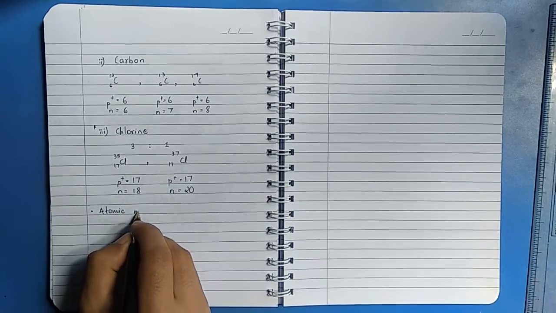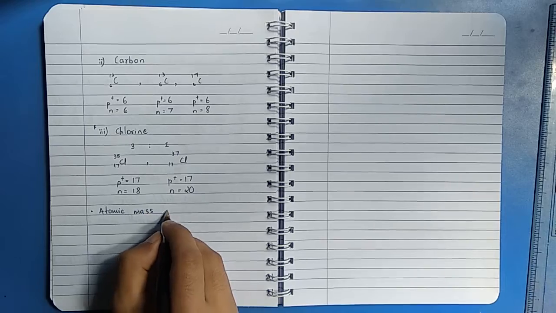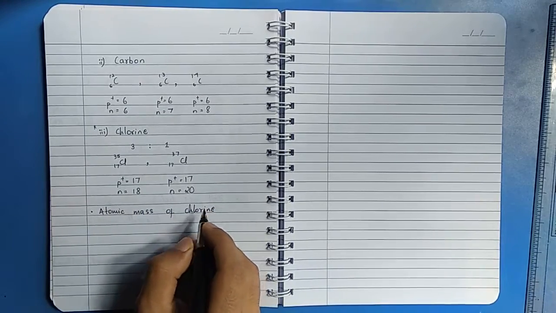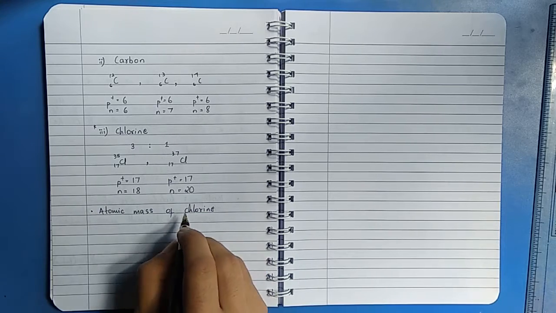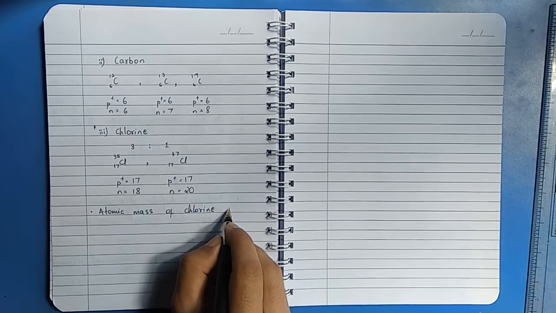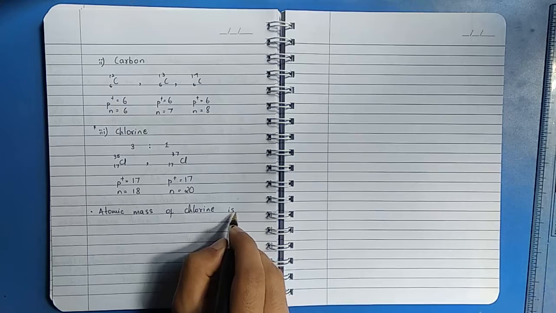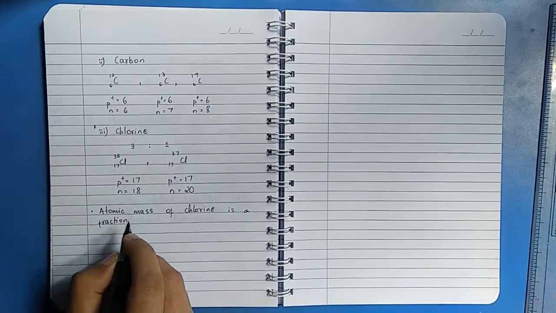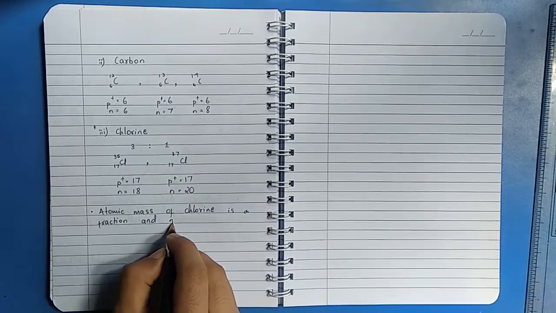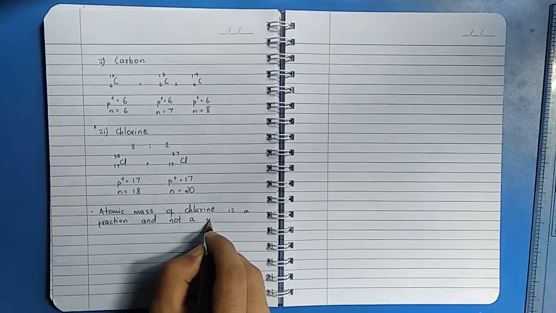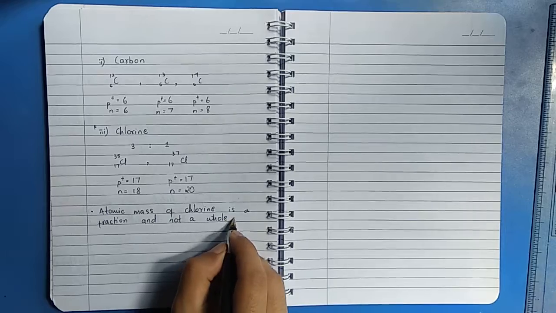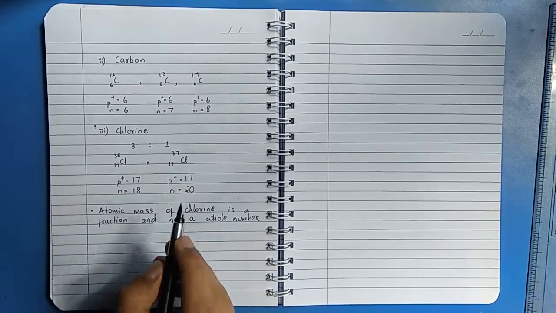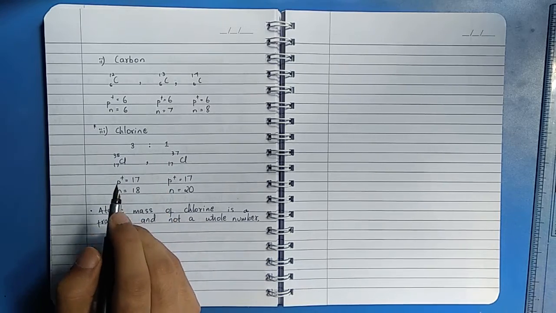Atomic mass of chlorine. Please take a note, okay? Atomic mass of chlorine is a fraction and not a whole number. Why so? It is because of this ratio that it is present in.